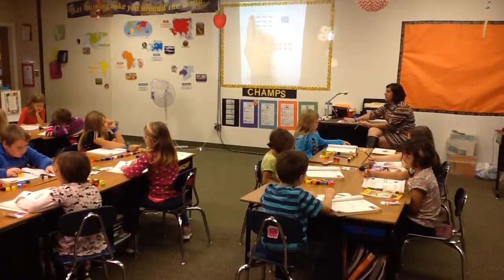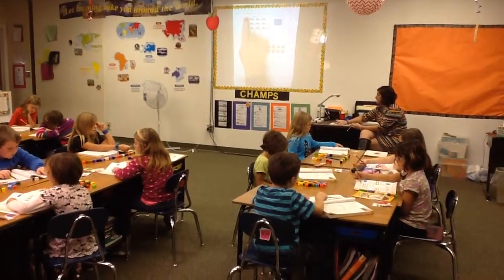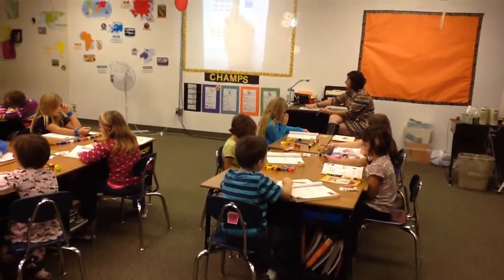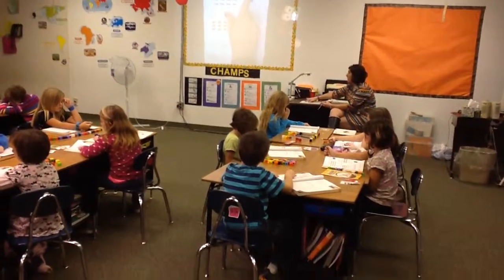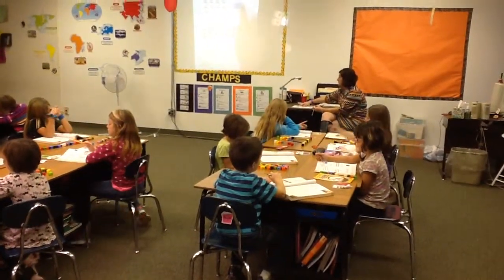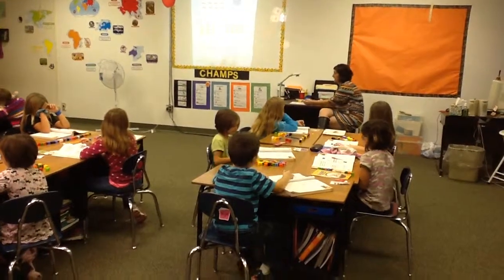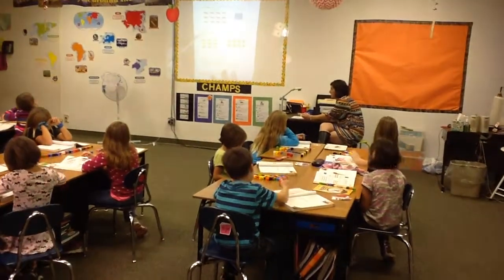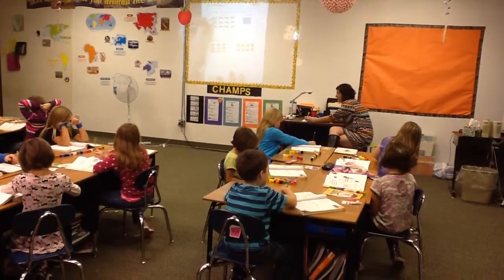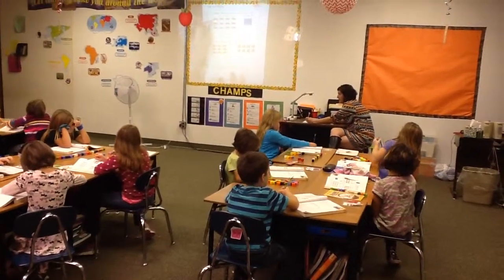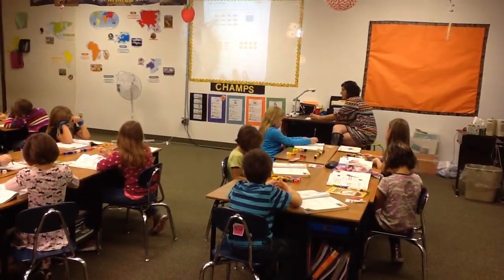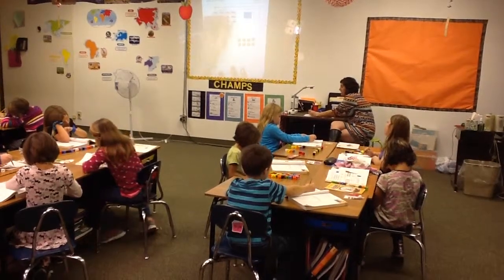An array: objects in an array are shown in rows and columns, 3 rows of 4. Okay, do we see how they got that? They have 3 rows of 4. So we have 3 rows. So if we circle that, we would have 3 rows of 4. So everybody circle the bugs to make 3 rows of 4.